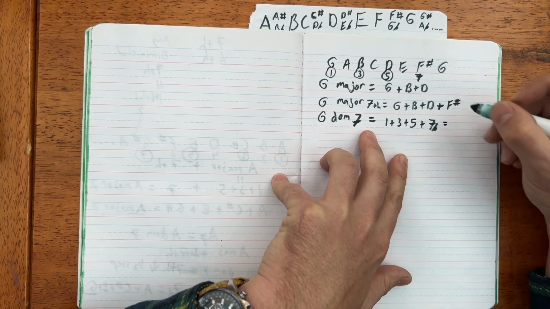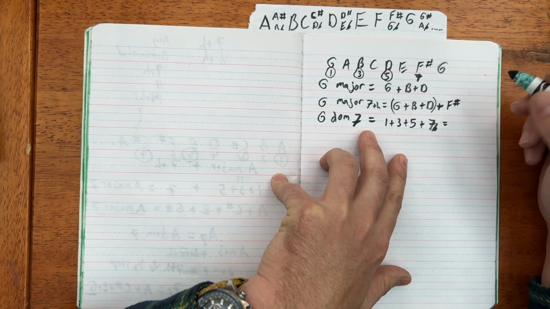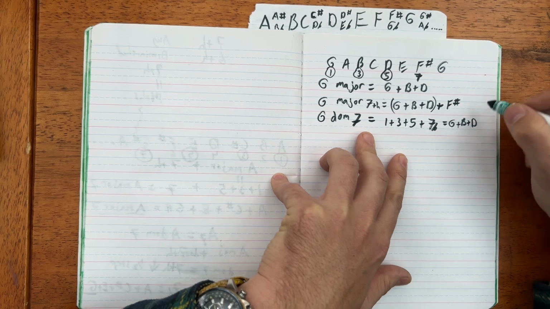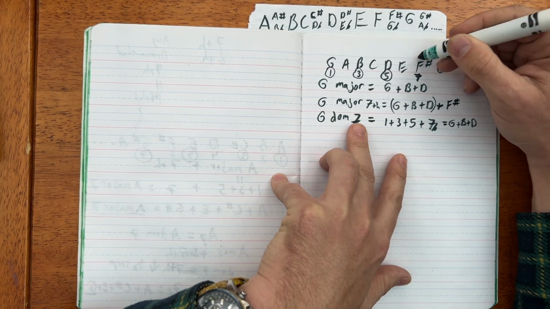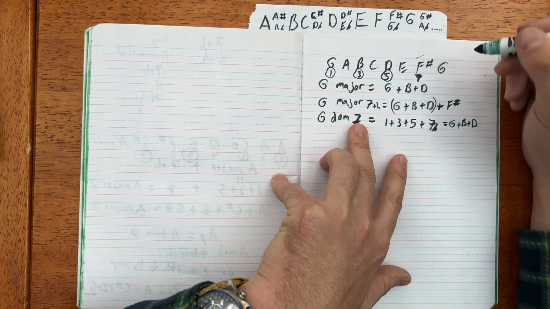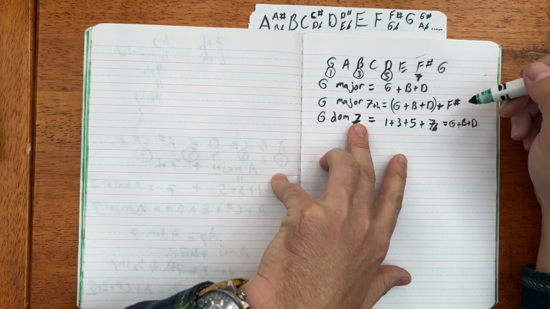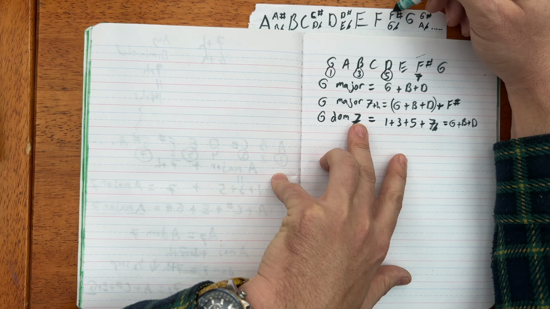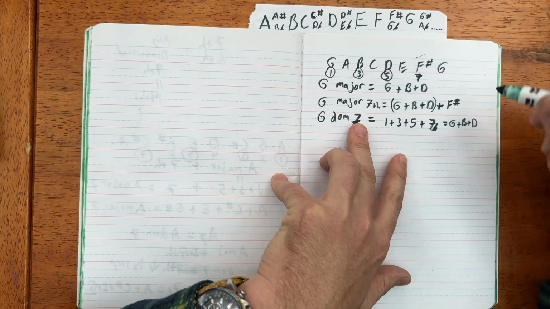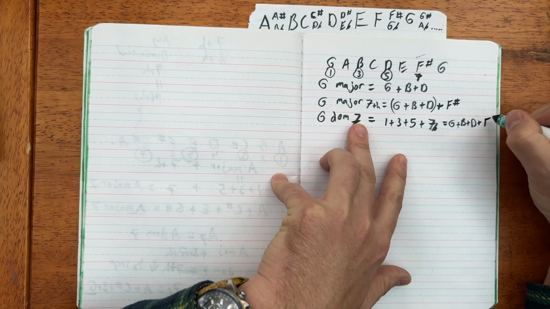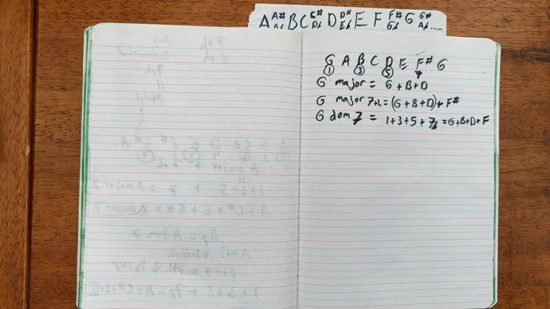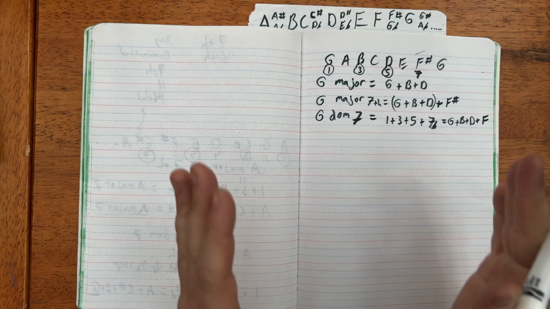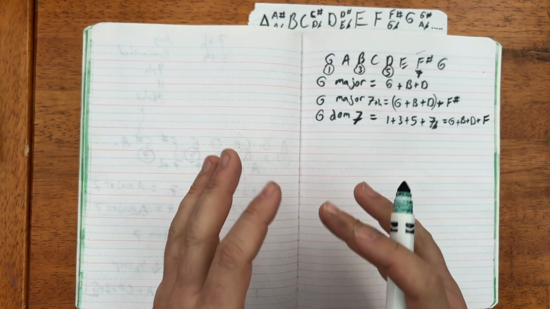So a G dominant 7 is going to be the exact same thing right here, the 1, 3, and 5. G plus B plus D. And this is an F sharp, is what we normally find here in the 7th. And so all we have to do is flatten it a half step. So here's F sharp, which is the same thing as G flat. And all we have to do is go back a half step to F natural. And that equals a G dominant 7. Okay? You can do that for every single chord.